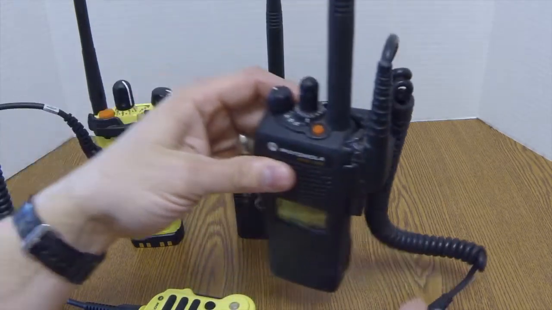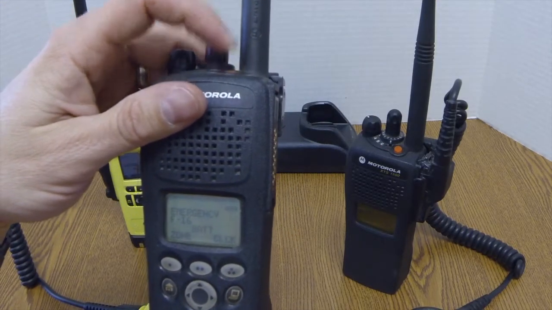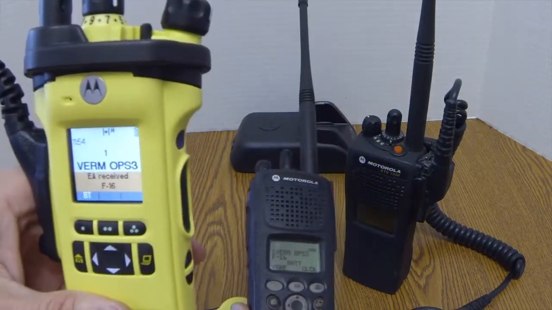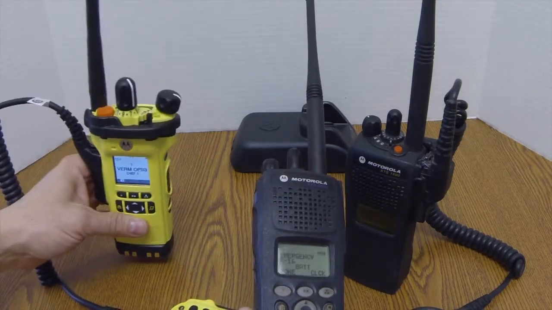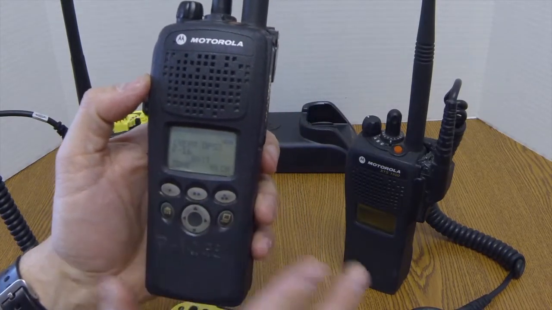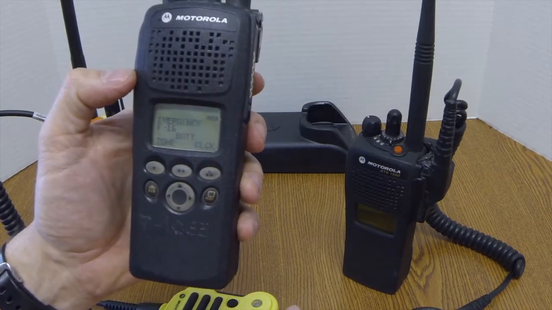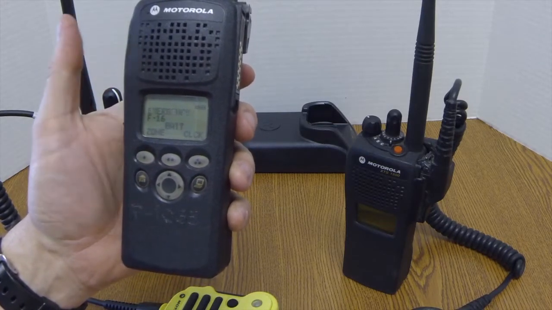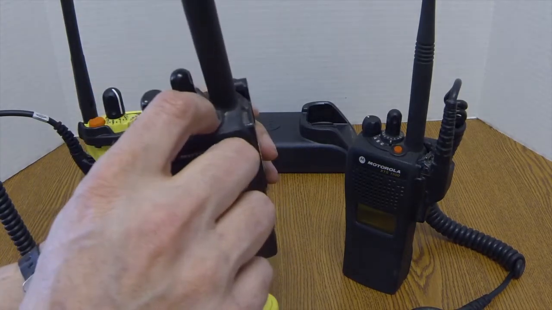Now, no matter which radio you have, we'll do it on this one here. So again, it's saying that F16's radio is in emergency. While it's in the emergency state, we hear that beeping. You can still talk over this radio. We're still able to operate on this channel. You don't have to clear it. If you want to clear it, you can. You just press and hold that down.